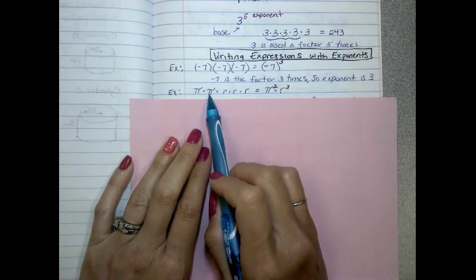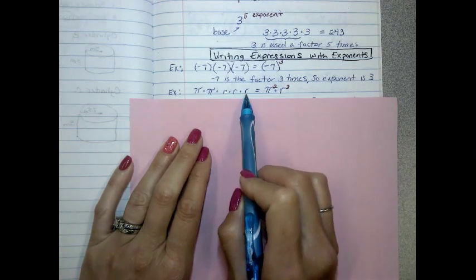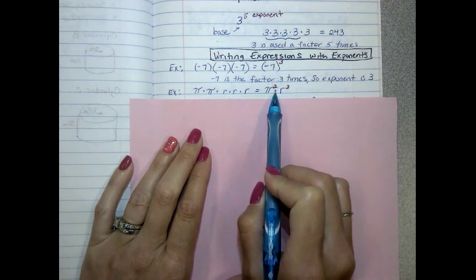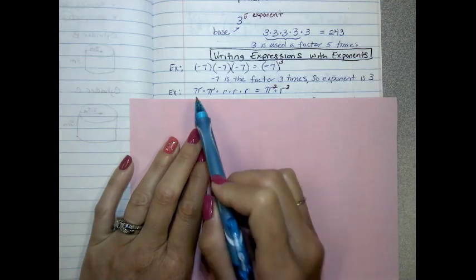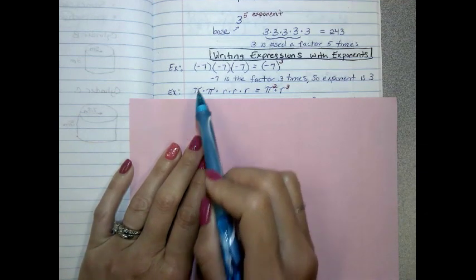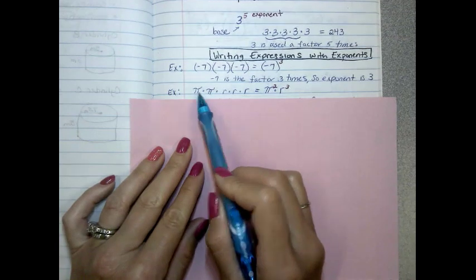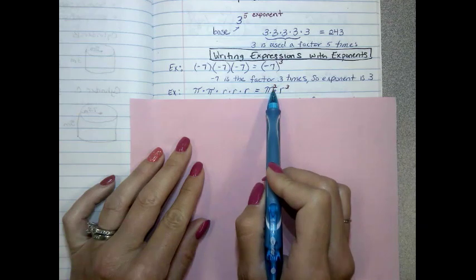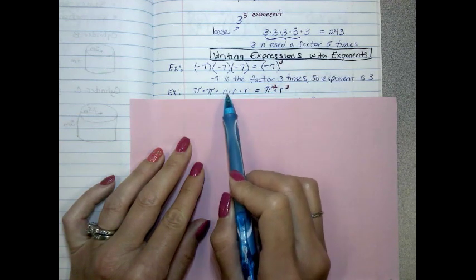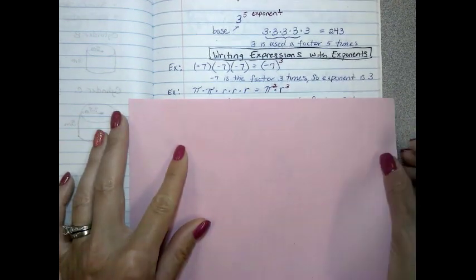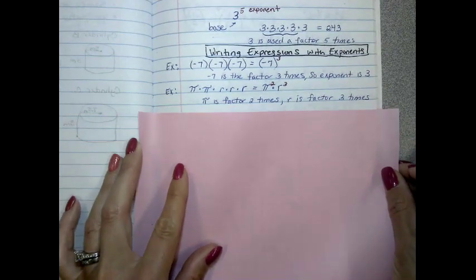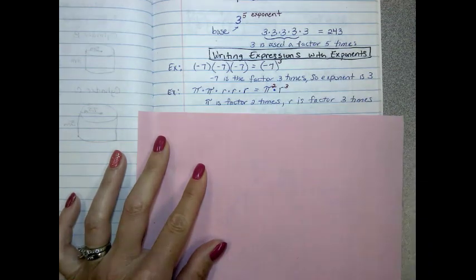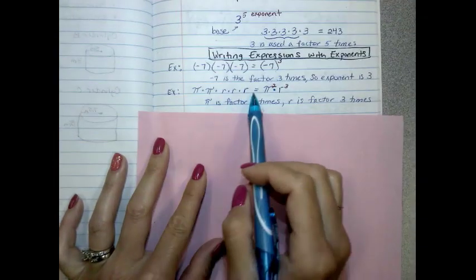Pi times pi times r times r times r. That is the same as pi to the second power times r to the third power. If you notice, pi is a factor twice. Pi times pi, there's 2 of them being multiplied twice. So that's how I get pi to the second power. R times r times r is being used as a factor 3 times, so the exponent is 3. They are combined, still with a multiplication symbol, because this is all multiplication.